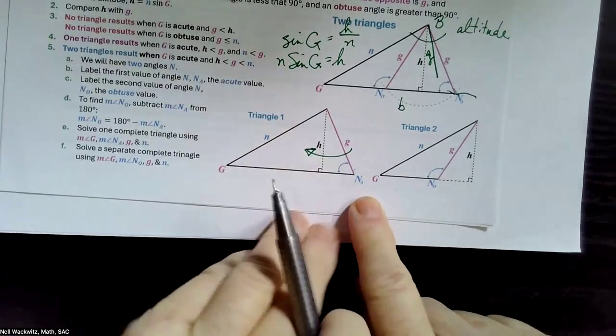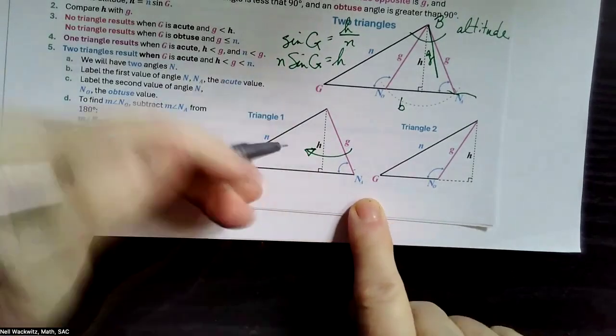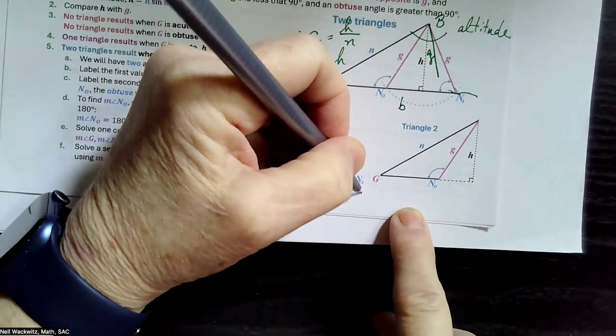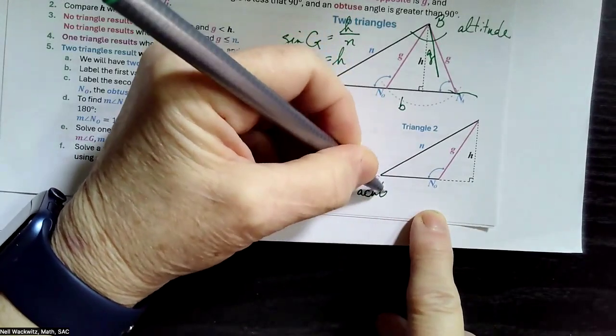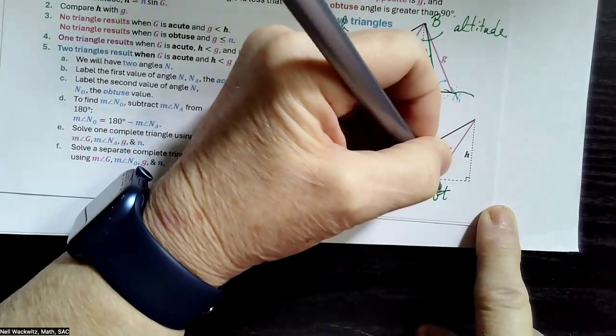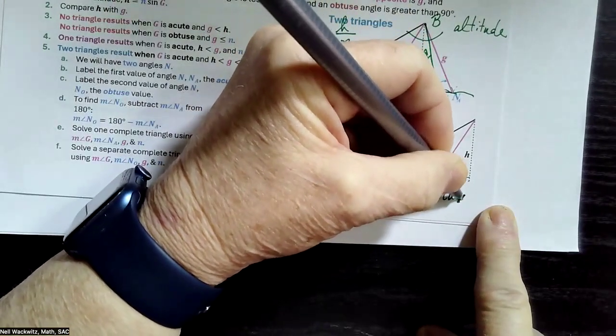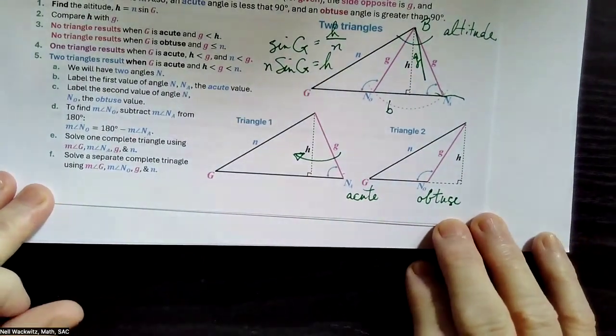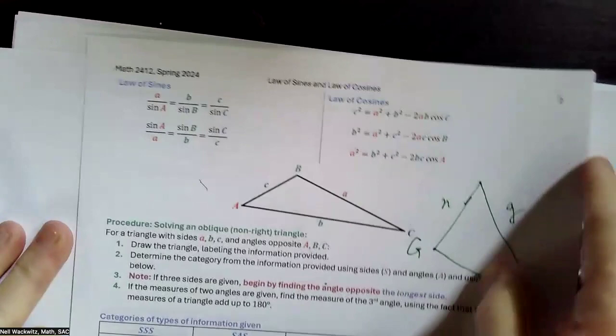So we have this in acute and in obtuse. And we'll see examples of both of those.